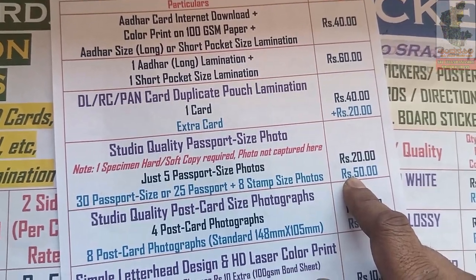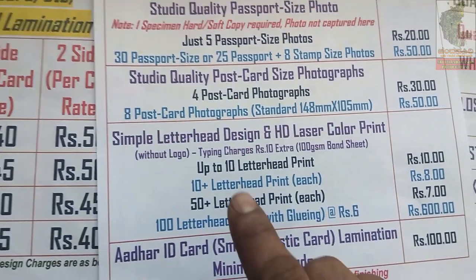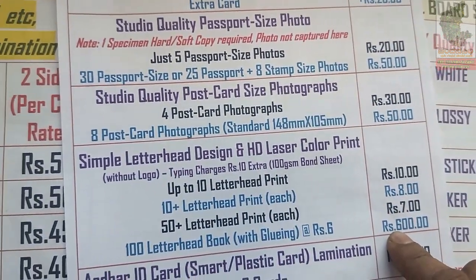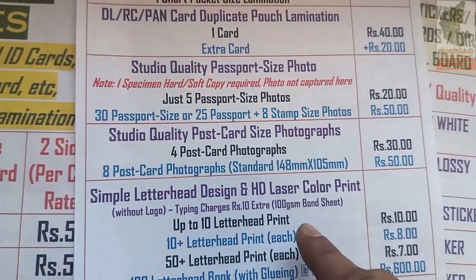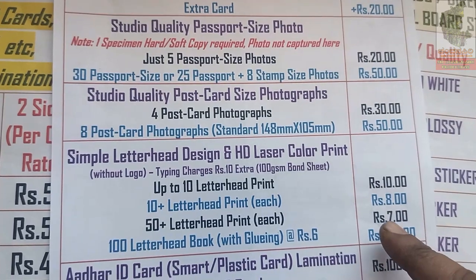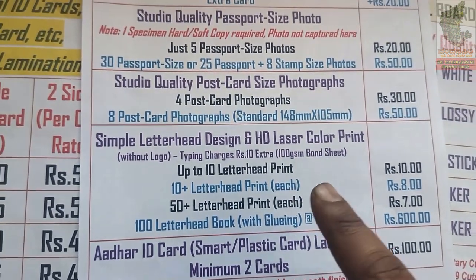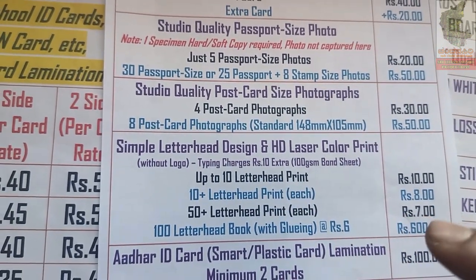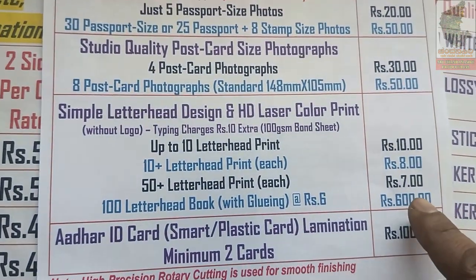And this is letterhead printing, that is printing color letterheads on 100 GSM bond sheet. Up to 10 letterheads we will charge rupees 10 per page. For more than 10 pages it will cost rupees 8, and for more than 50 sheets it will cost rupees 7 per page. And further, if you take 100 letterheads in bulk, then we will charge rupees 6 per page, and we will also glue those sheets and provide you in the form of a book. So it will charge rupees 600 in total for that.